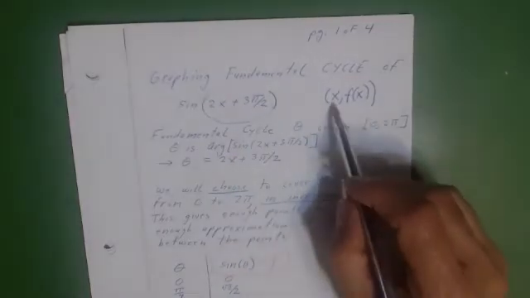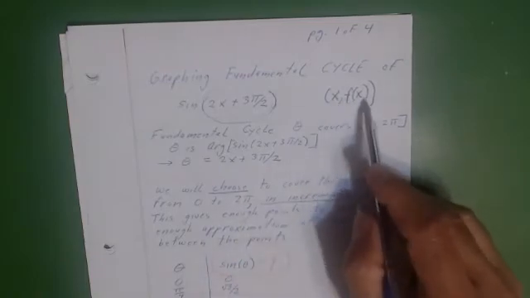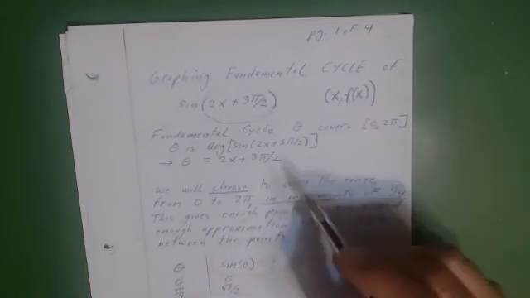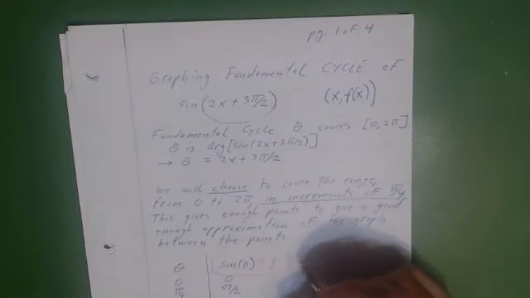But what you're graphing, you're not graphing theta and f of theta, you're graphing x and f of x. So you have to determine, if this is theta, then what is x?